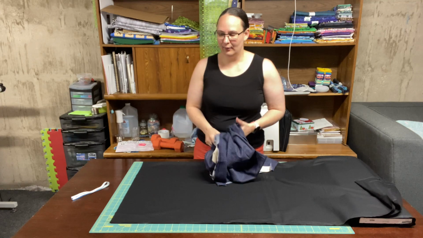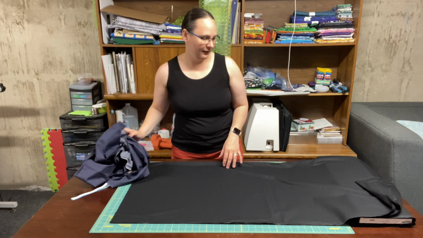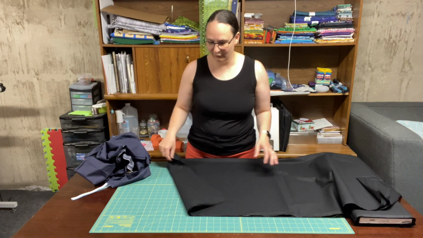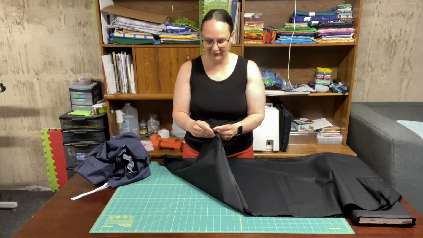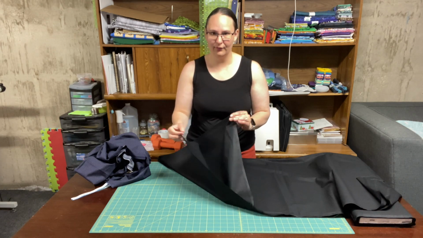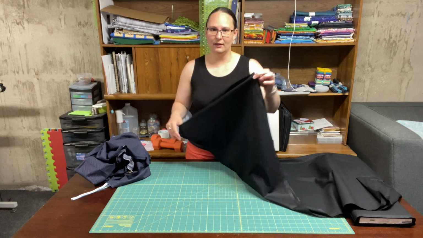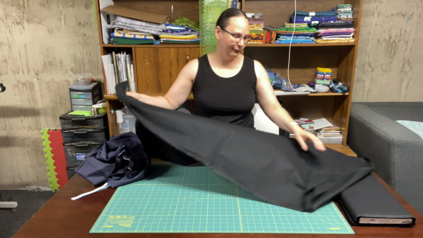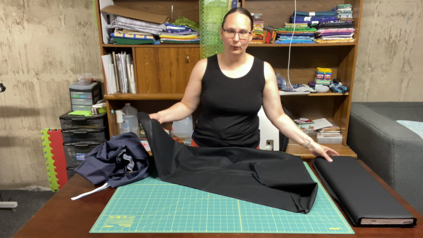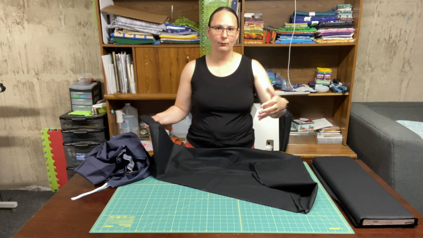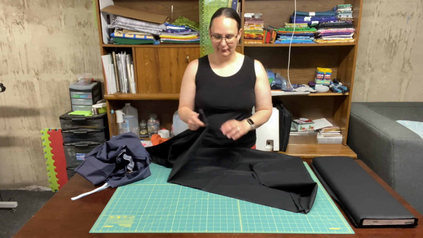So I hope this helps answer some of your questions about those terms. So selvage edges, they're the two parts that are different, they fold together, and that's how your fabric is wound on a bolt. And when you're moving fabric off that bolt, that is your length of fabric.